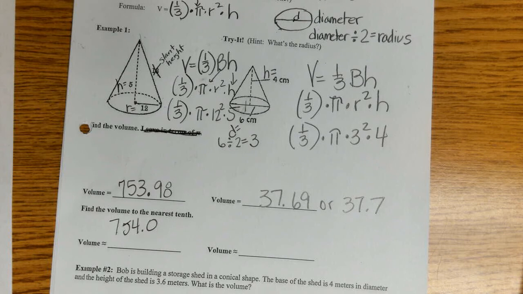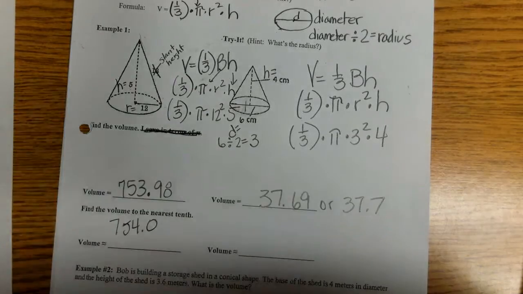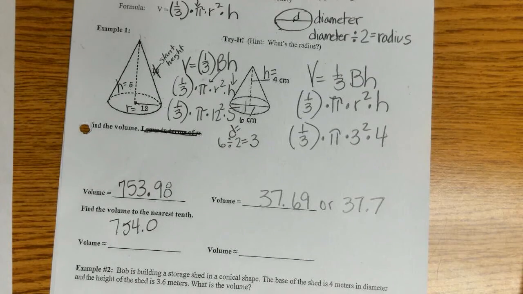Did you square the 3? So you did 1/3 times pi times, where's yours? No, I don't know what you did here, but you've got something wrong, because you took the answer from the last question and then did something to it.